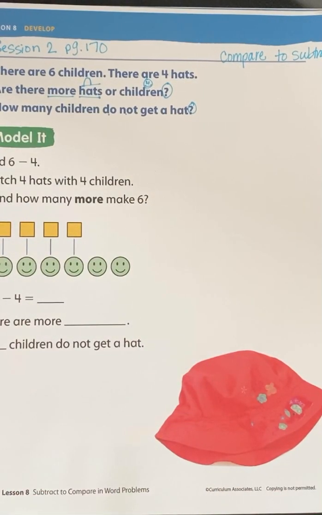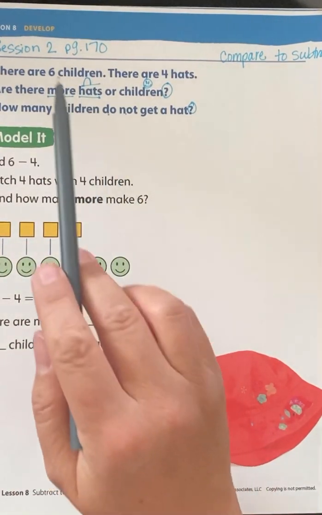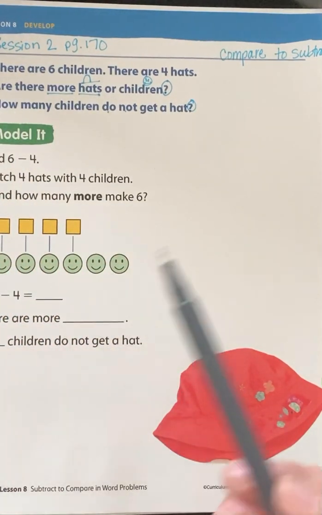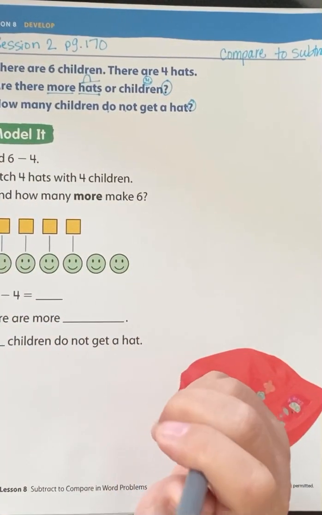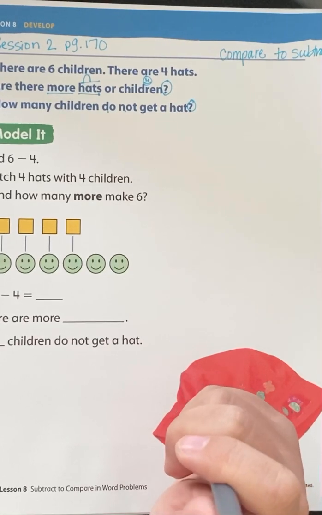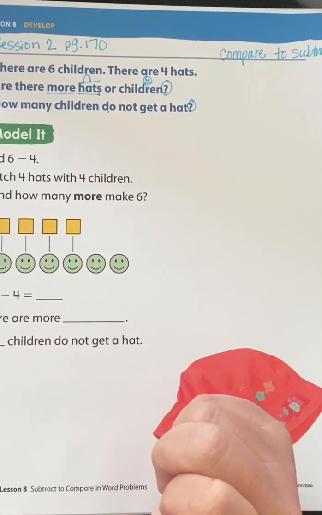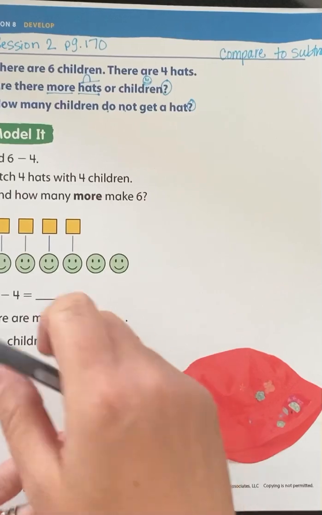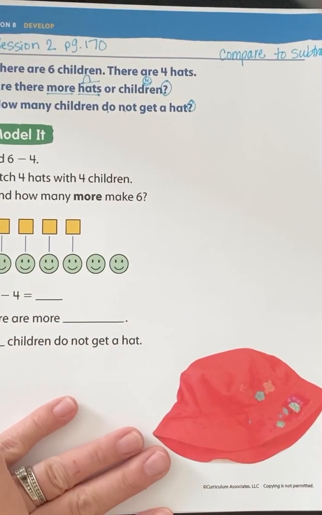I'm going to read it one more time. Close your eyes and think about what I'm saying. There are 6 children. There are 4 hats. Are there more hats or children? How many children do not get a hat? Model it. Okay, open your eyes.